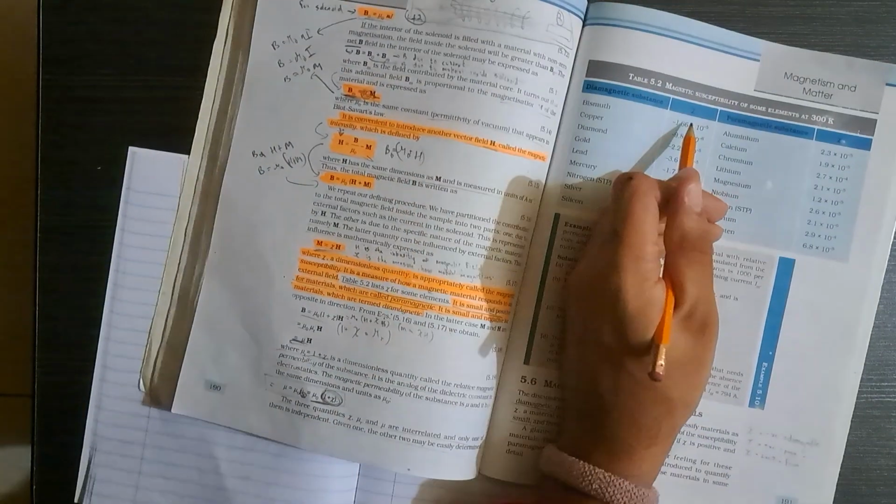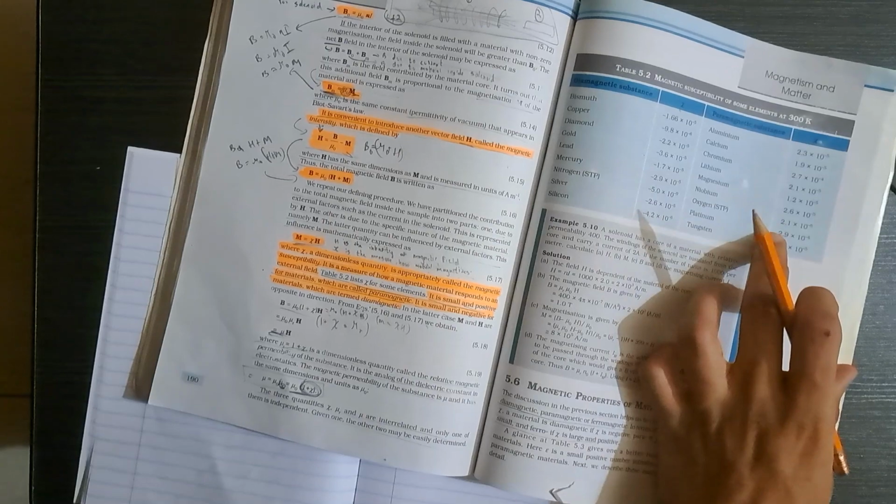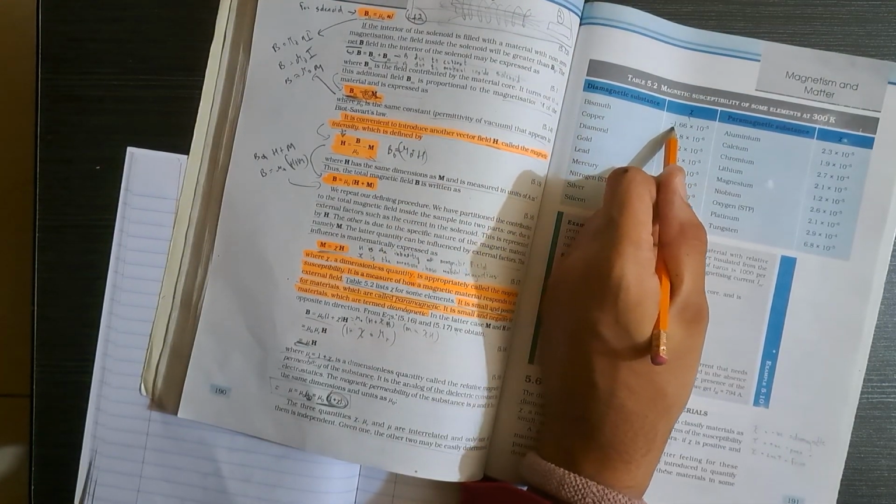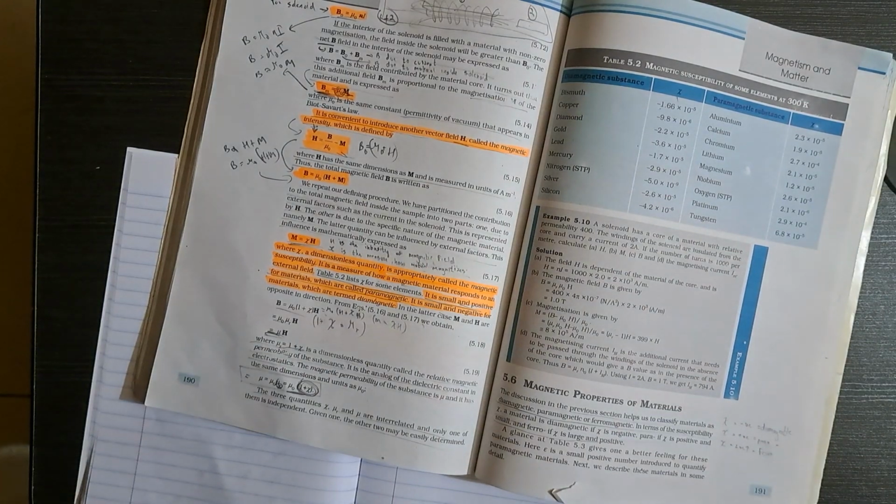Look, magnetic susceptibility is different for all. The ones which are more negative cannot be strongly magnetized, but the ones which are positive can be strongly magnetized.